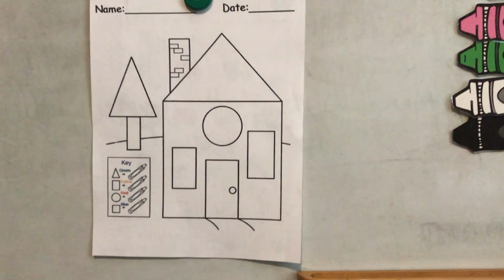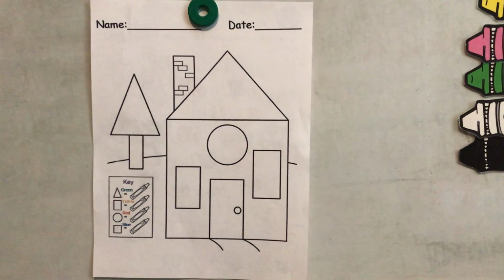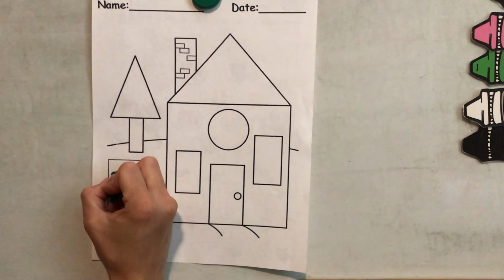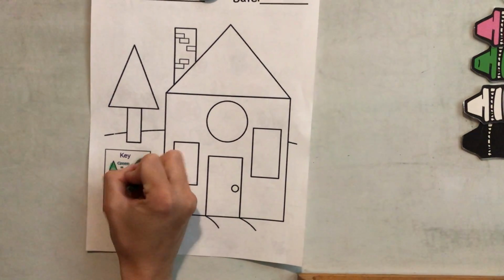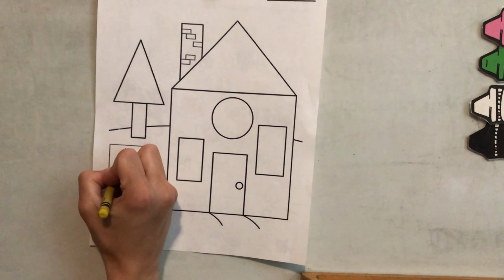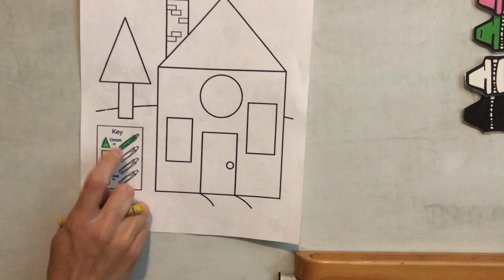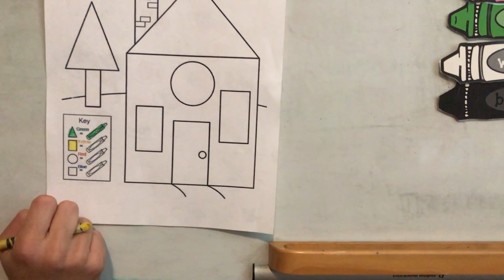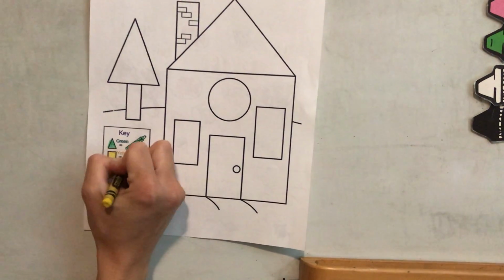And we have a page that you need to color by looking at the shapes. Okay, so we have, this one is green, so you're gonna color all of your triangles green. All right, then your next one is rectangles, and you're gonna color them yellow. And you can see that they're actually colored on, the words are the color of what they are. So go ahead and color yellow and yellow.